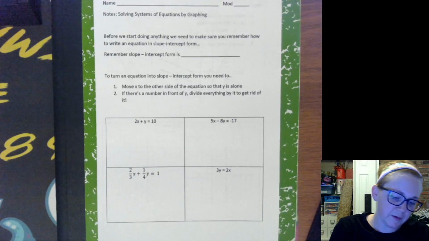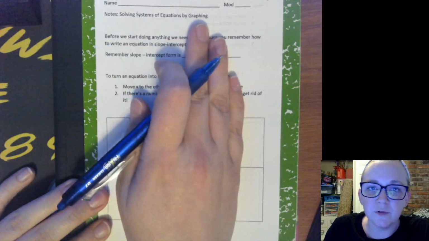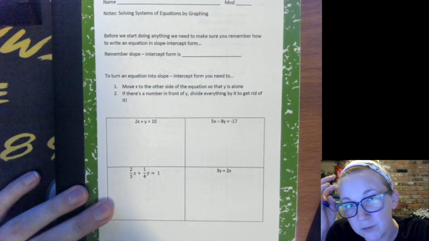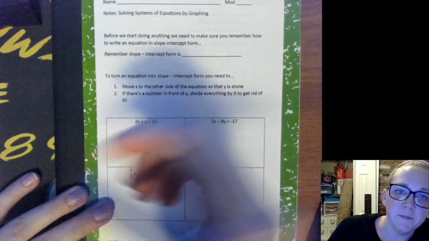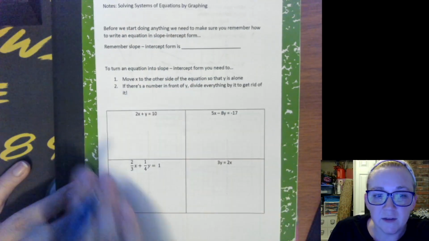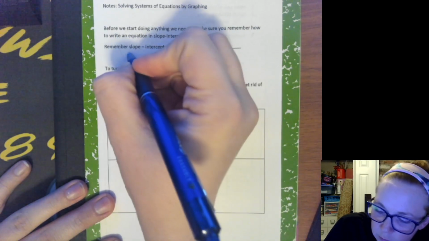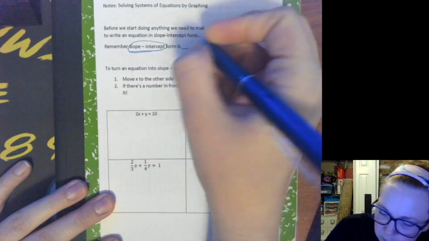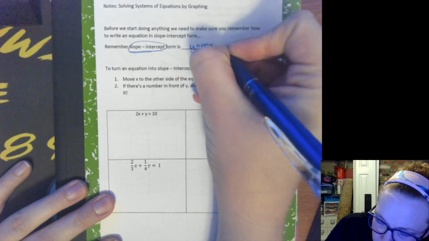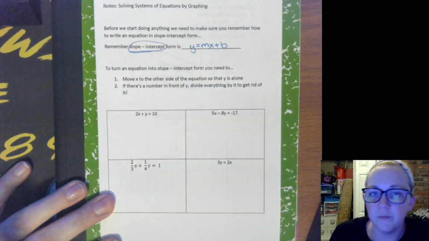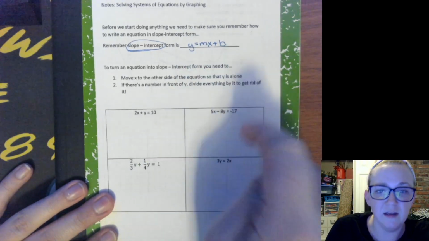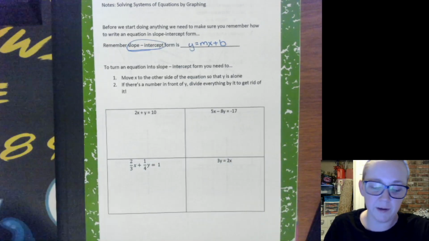So for today, we're going to be looking at solving systems of equations by graphing. Okay. There's one thing that we need to review before we get into that. Before we start doing anything, we need to make sure we can take any of these equations and turn them into slope-intercept form. So when I say slope-intercept form, I mean y equals mx plus b. Okay? You need to know how to turn this into that, turn this into that, this into that, turn any of them into that. Okay?